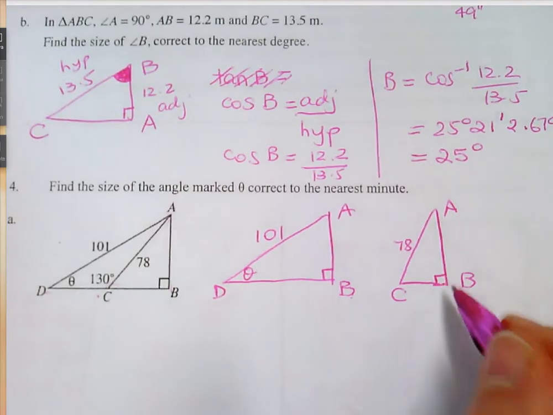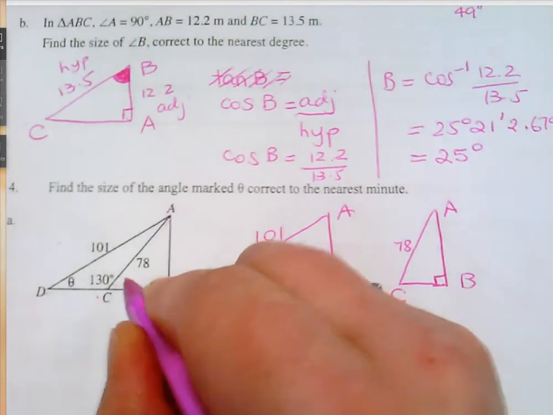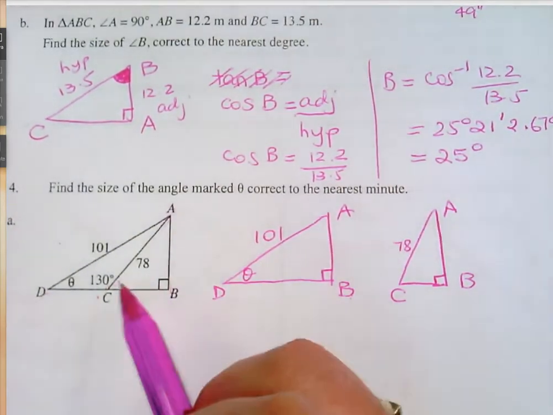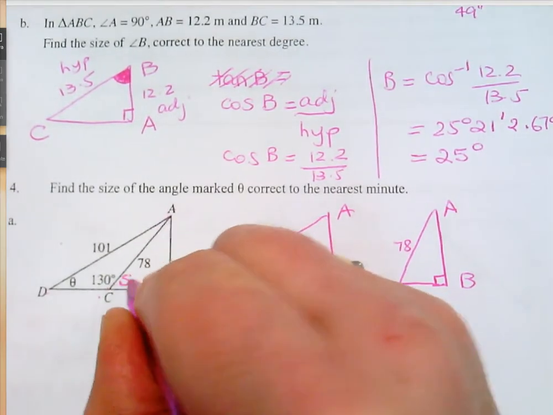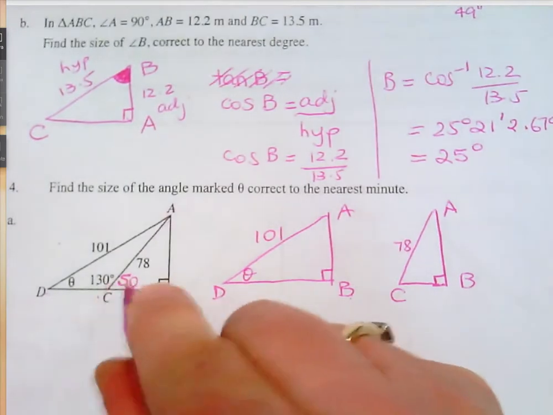Girls, I've got a right angle. I can work out this angle with the point here. Tell me what it is. 50. Angle sum of a straight line. That little angle in there is 50.